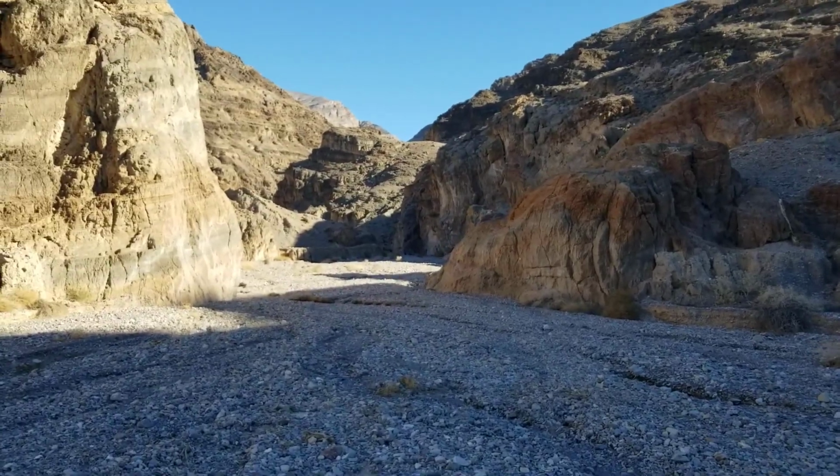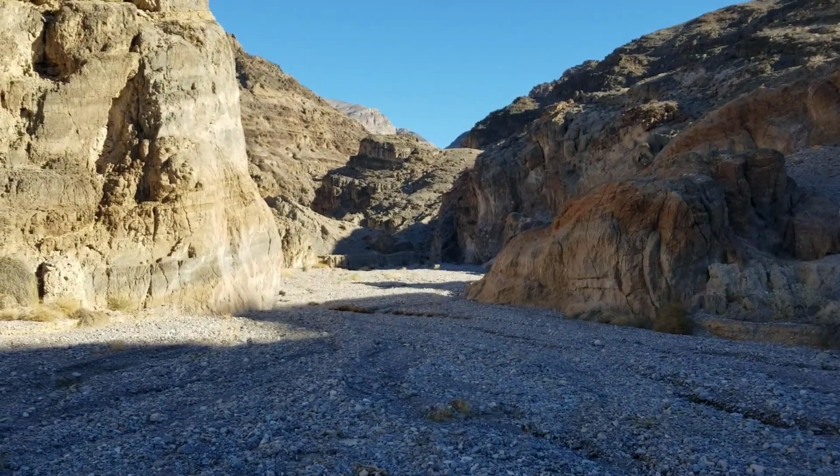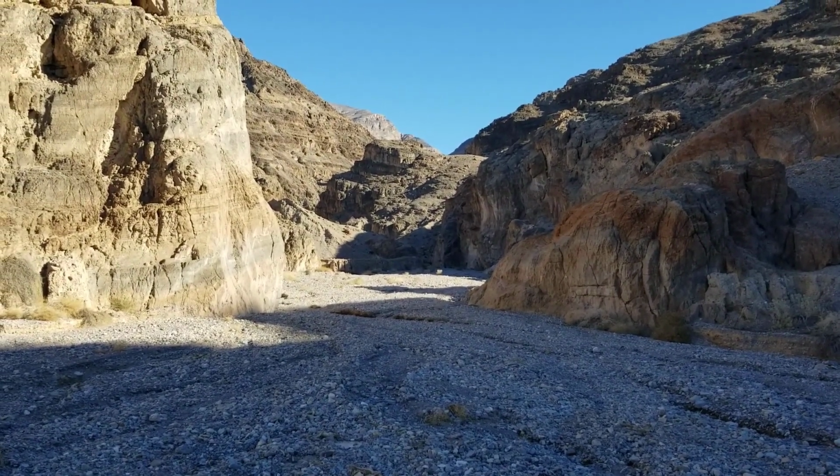Entering into Fall Canyon now. See, let's hold still just for a second so you can see Fall Canyon without too much shaking.